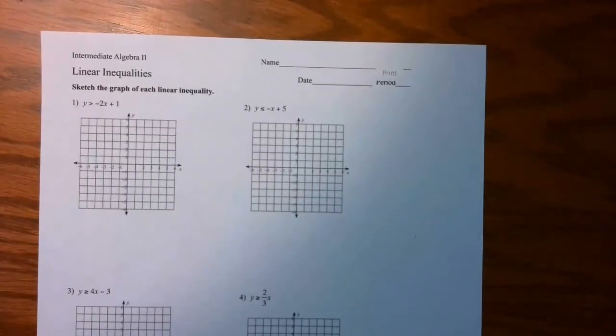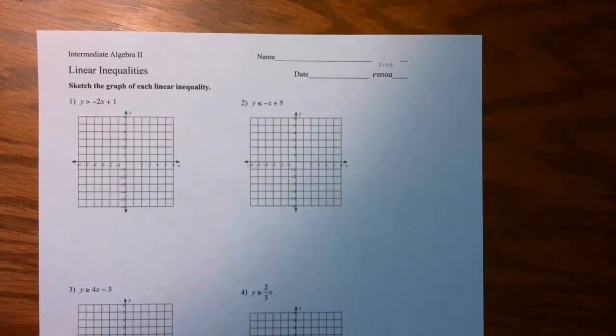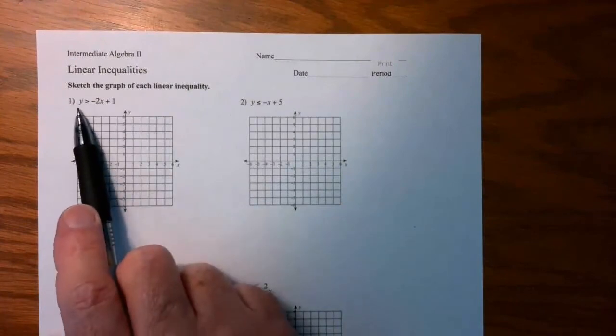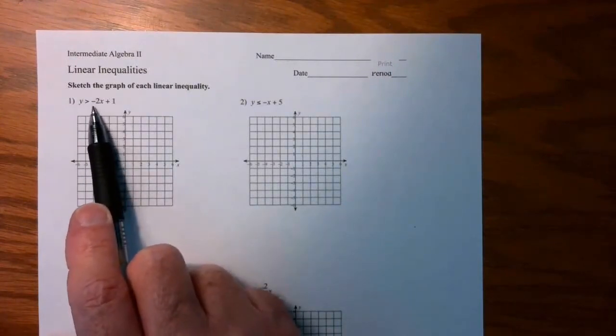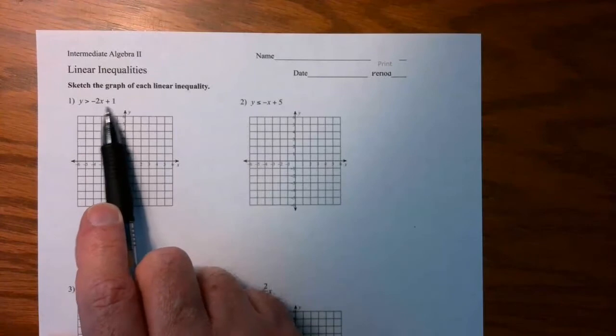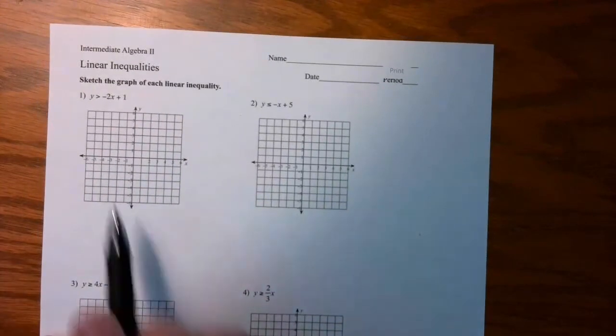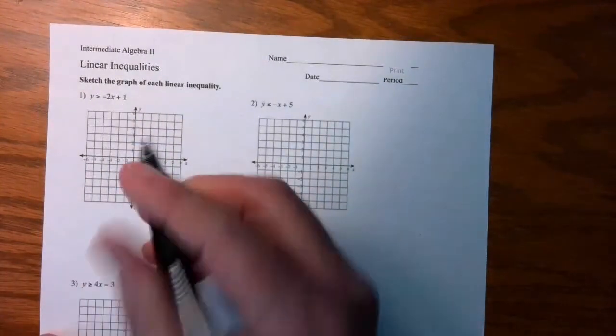Guys, we're going to take a look at this worksheet. We're going to graph these linear inequalities. Again, first you treat it like a line. This first one says y greater than negative 2x plus 1. So plus 1 is where it goes through the y-axis. That's right there.